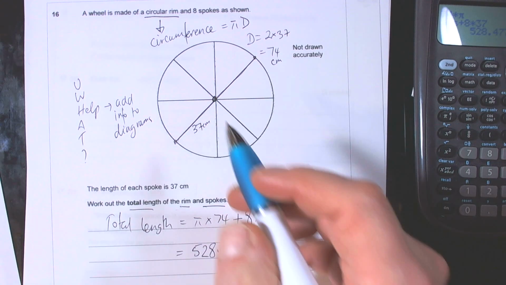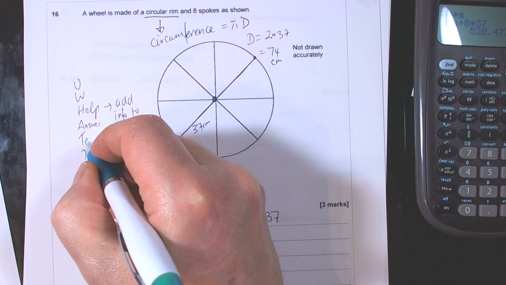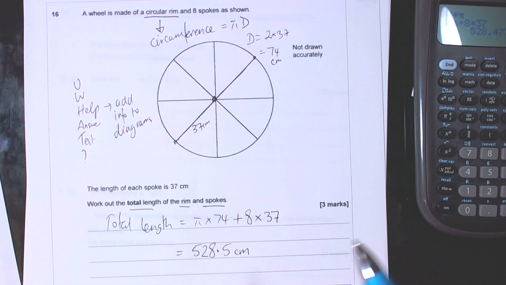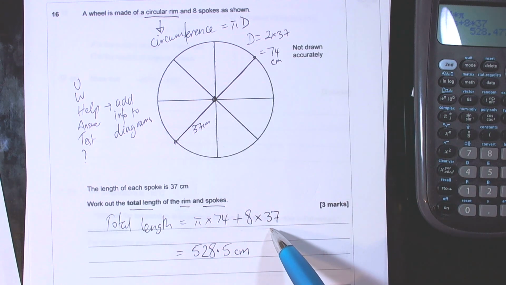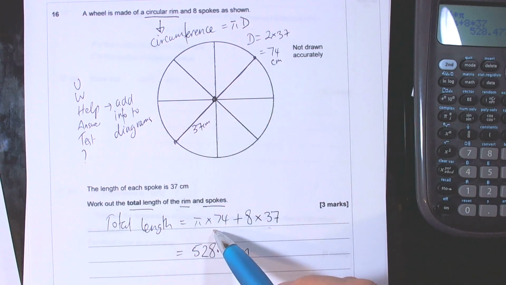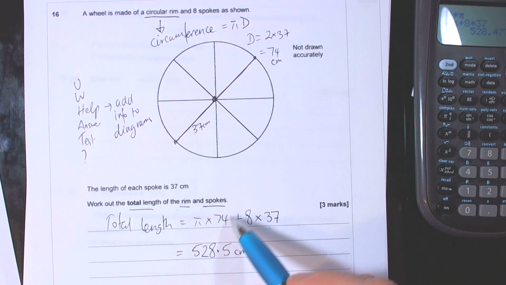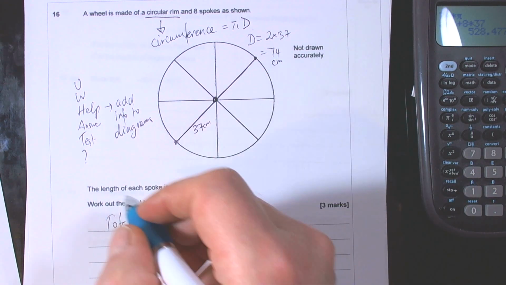Okay, so again, underlining, remembering U what is to answer the question, T is to test if it's reasonable. So we go around thinking to ourselves, yeah, we've got 8 spokes, that's reasonable, we've done that calculation, each of them's 37. We've used the correct formula for this, and we've done the pi times the 74 because we've checked that we've done the diameter. So we've tested our answer's reasonable.